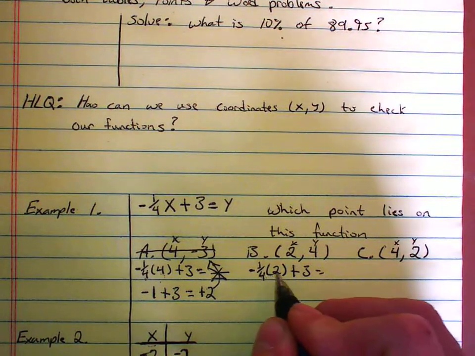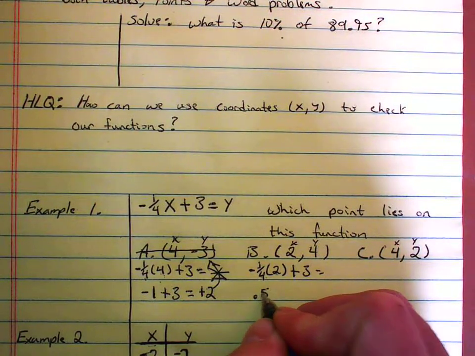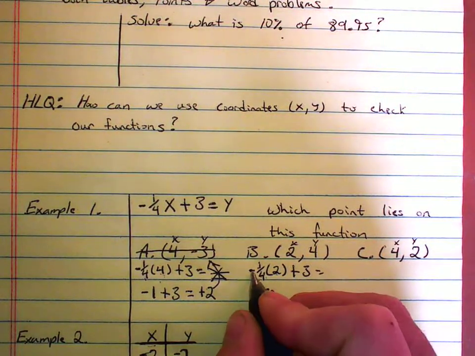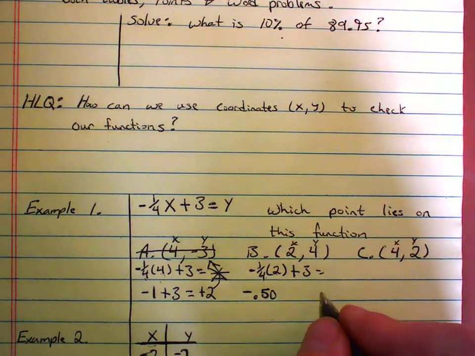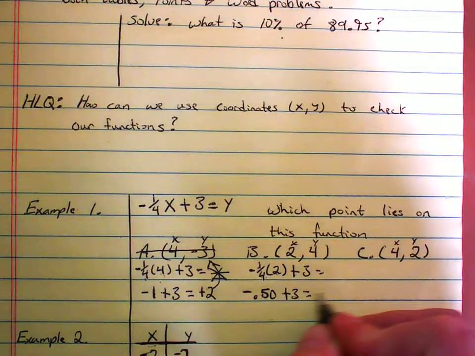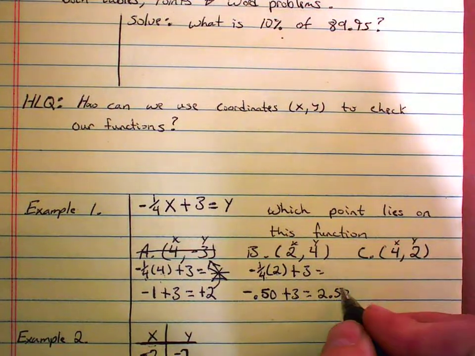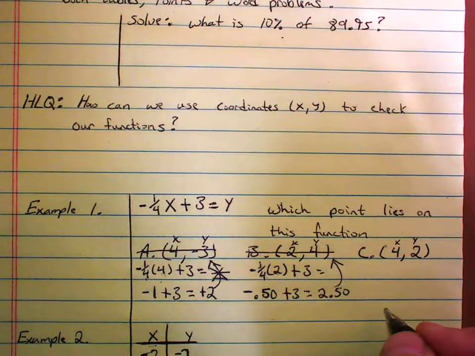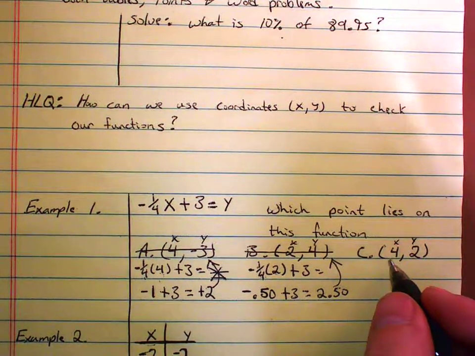So 1/4 times 2 is the same as saying 50 cents, or 0.5. If you want to put the 0, you can. Now, because this is a negative times a positive, this is a negative 50 cents. It's like you owe me 50 cents and you've got $3. Well, if you owe me 50 cents and you have $3, then when I get my 50 cents, you're still going to have $2.50. Does $2.50 match 4? No, it doesn't. B is not our answer. Now, by process of elimination, we know that C is going to be our answer, but we need to go ahead and work it just to check it.